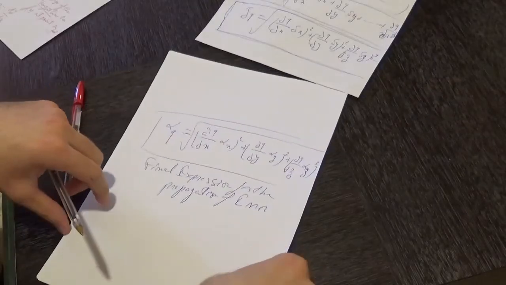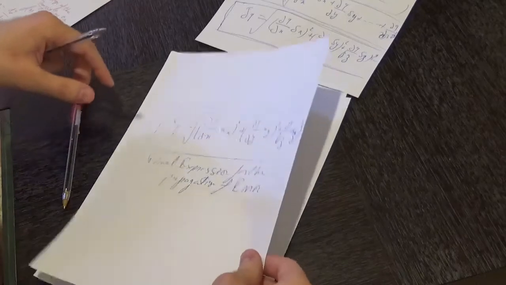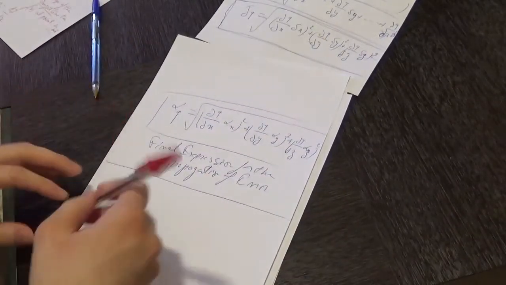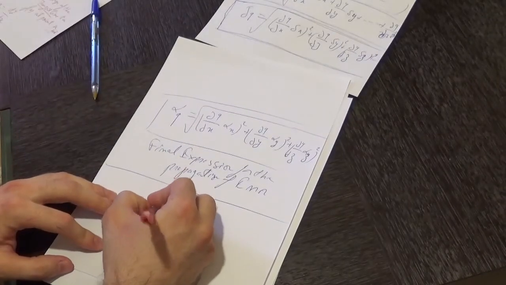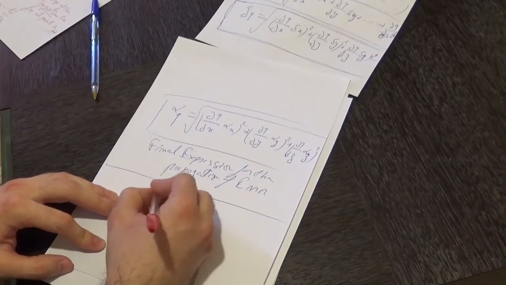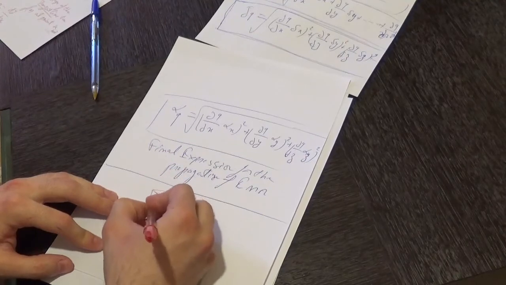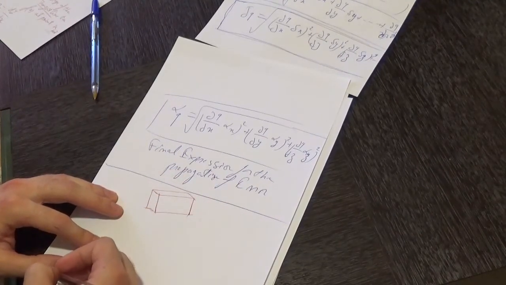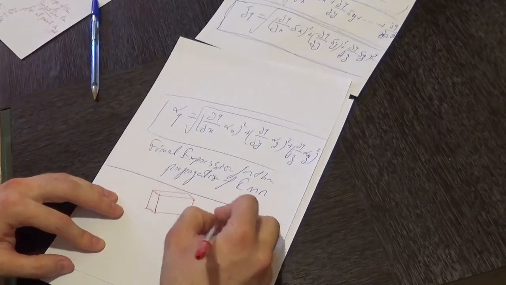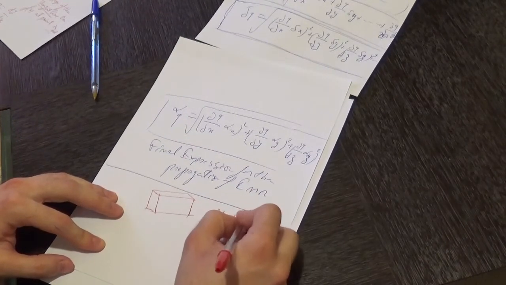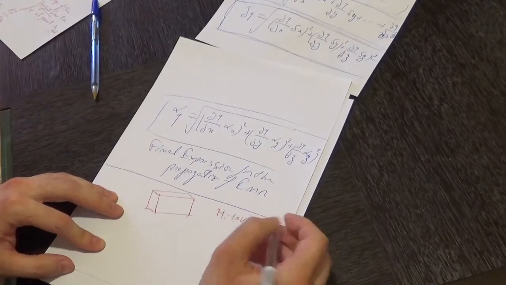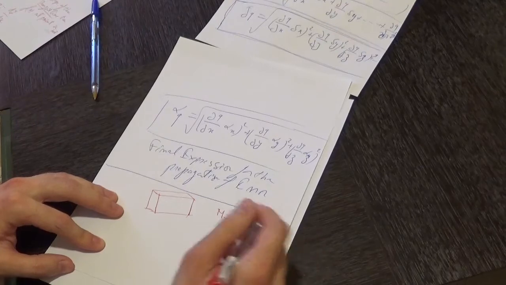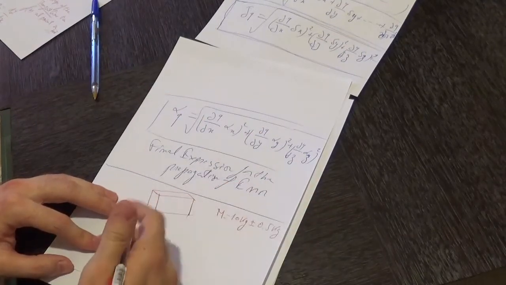Now let's consider an example that you are going to be solving at home. Let's consider that we have a rectangular block which has a certain mass, let's say 10 kilograms plus minus 0.5 kilograms, an amount of uncertainty of 0.5 kilograms.